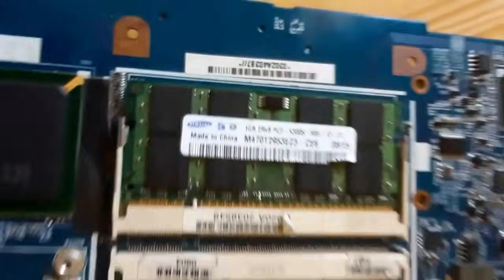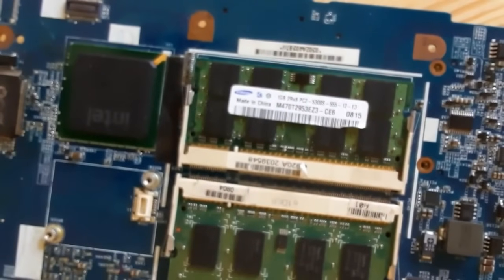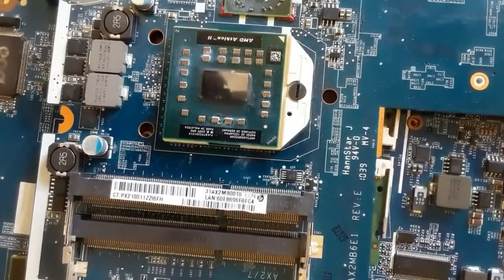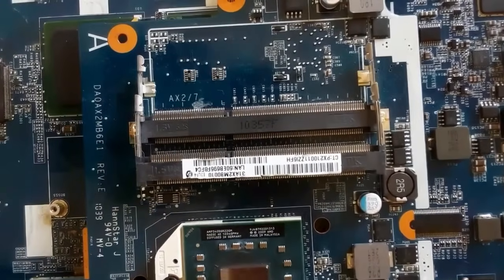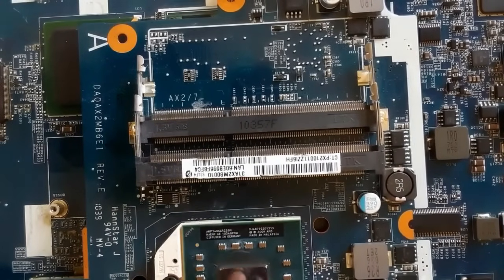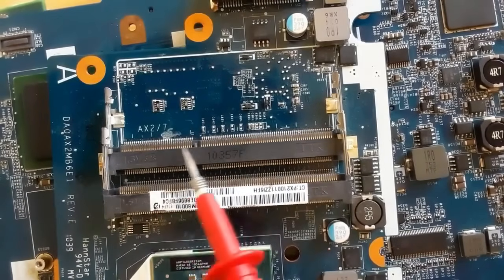So this is 1 gigabyte. Of course, there is 2 gigabyte, 4 gigabyte, etc. Okay, so let's check. Here we have another motherboard. This motherboard is for DDR3 RAM. This is an improved motherboard, a modern motherboard.